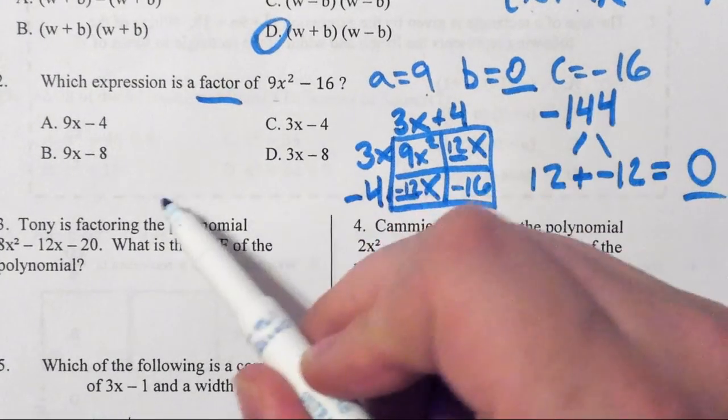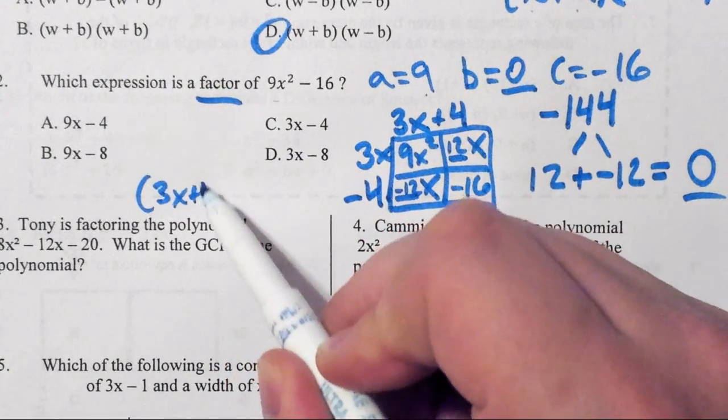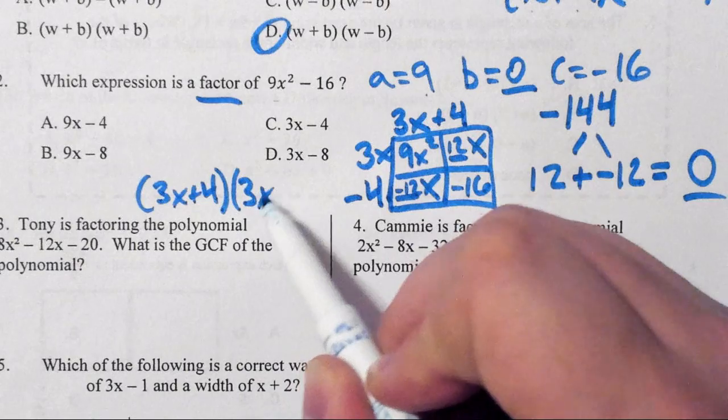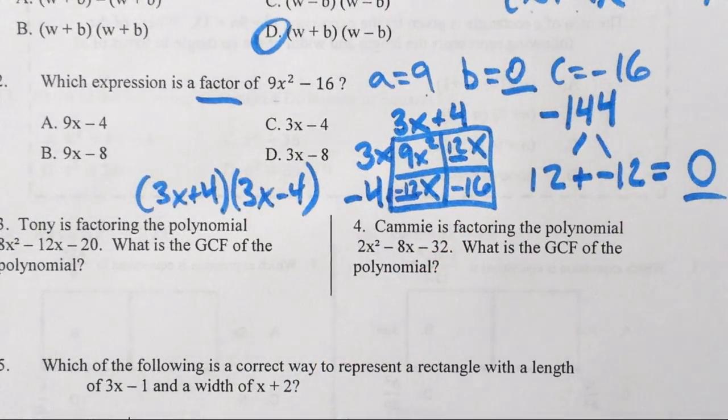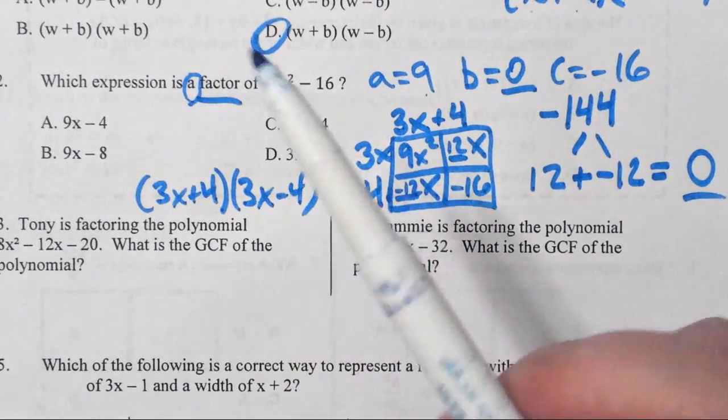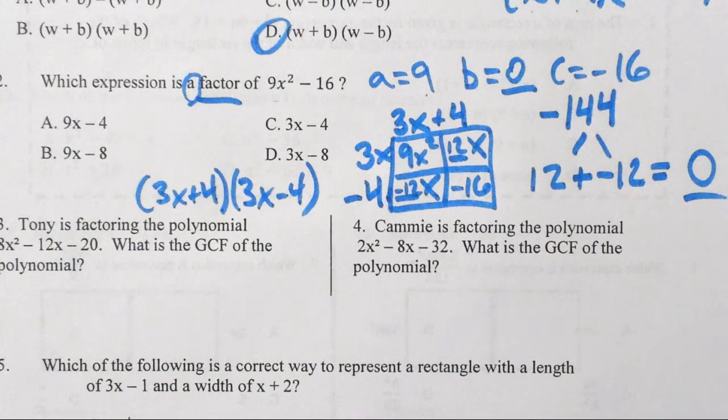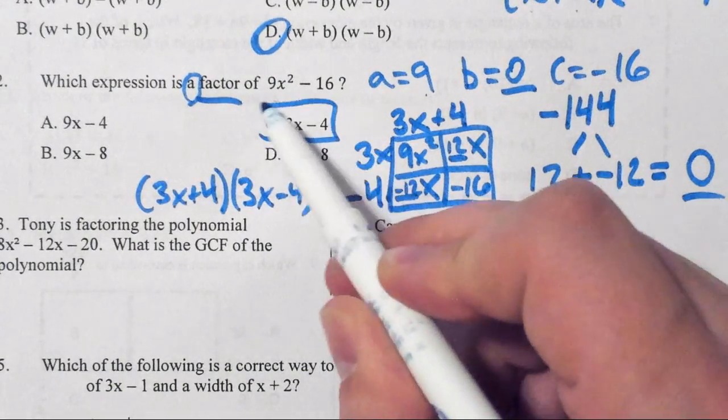So my factors are going to be 3x plus 4 and 3x minus 4. And if we look, it just says a factor, so it just means one of them. And if we notice, here's one of them right here. That's C.